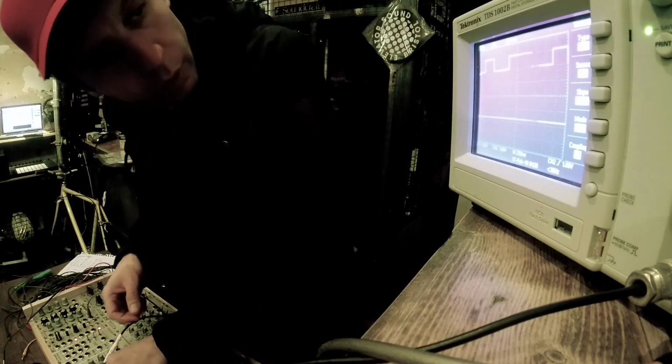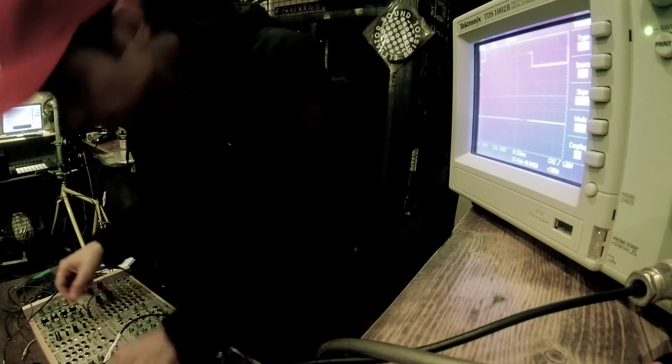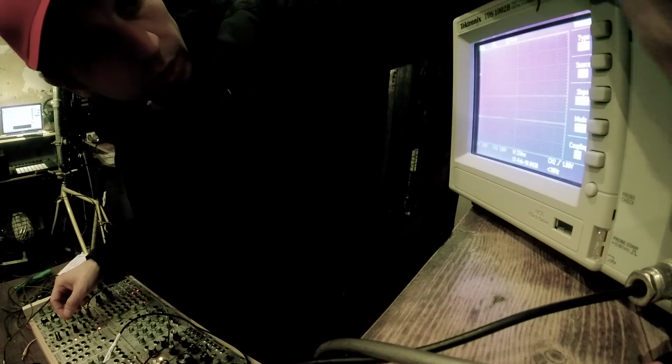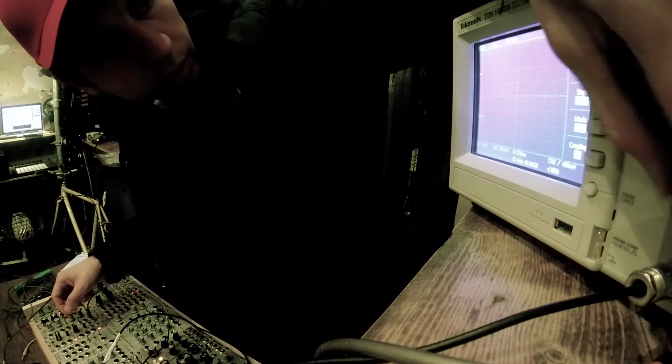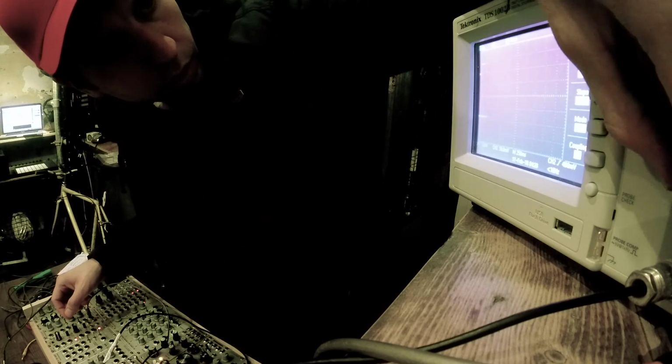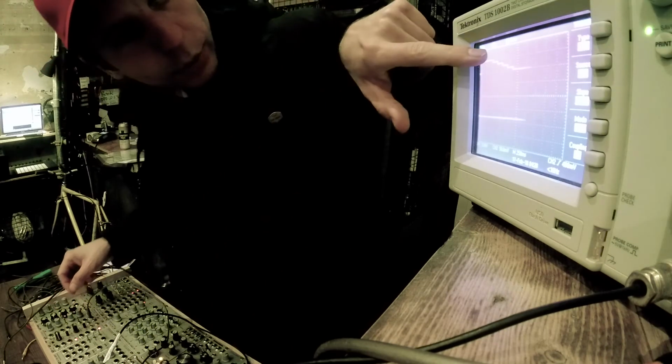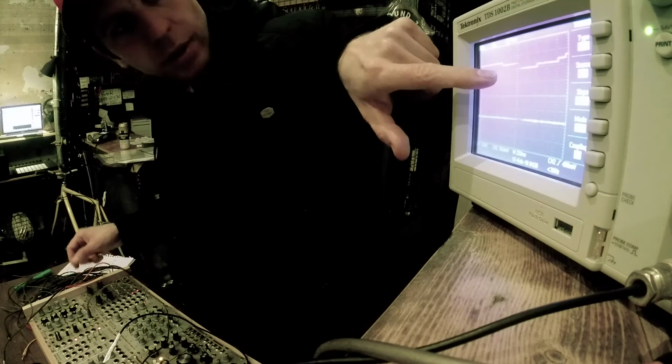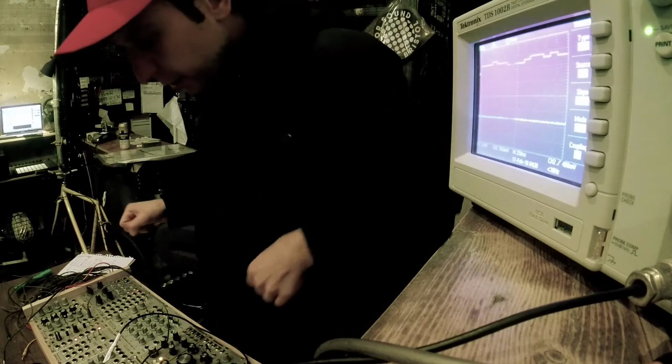And then the amount of steps increases as well. Let's just take that back. Okay, so we have this slow pace noise. You see it happening, okay?